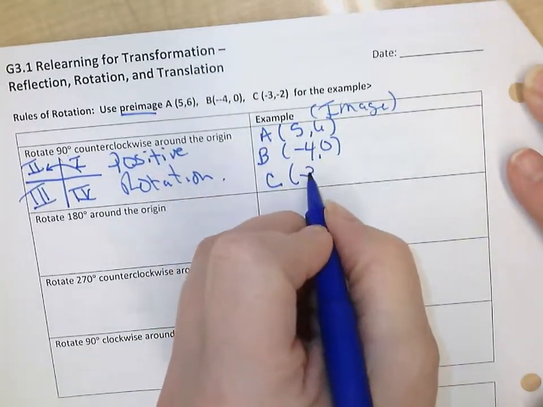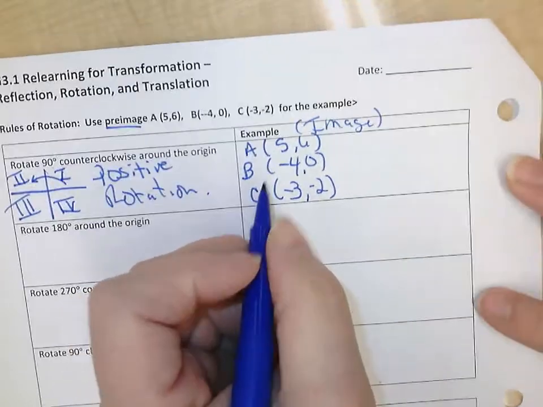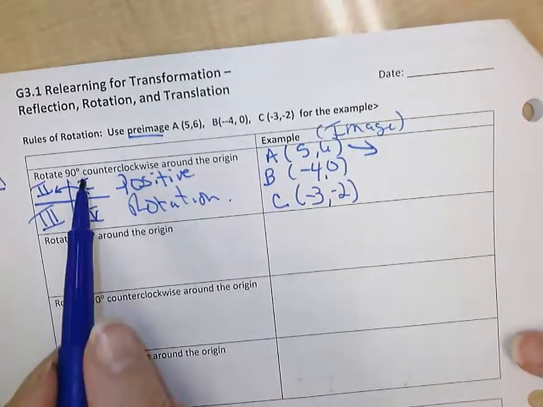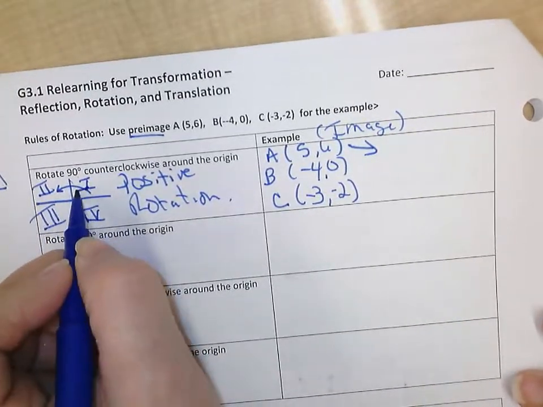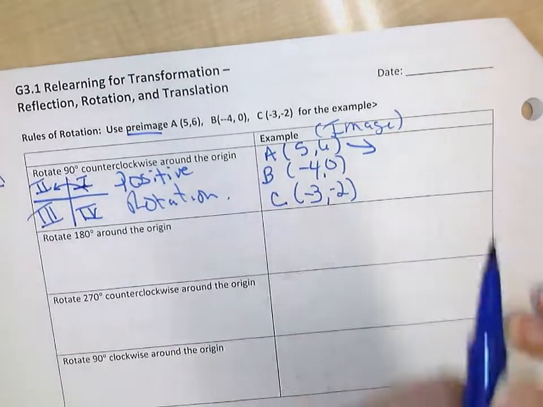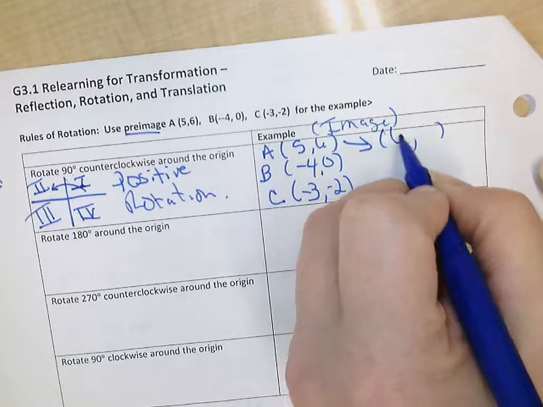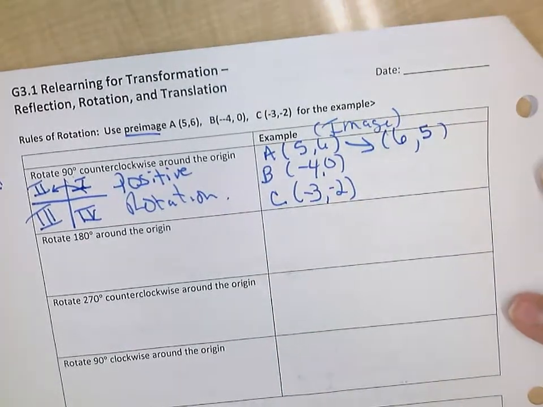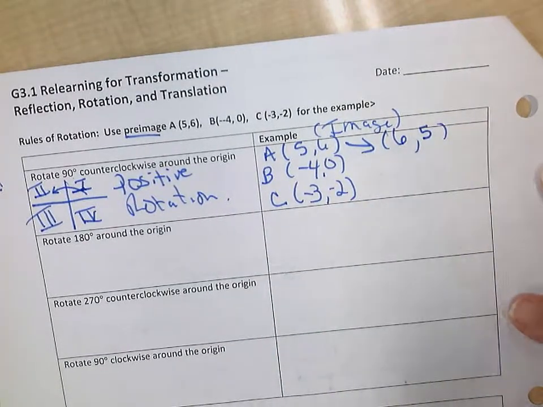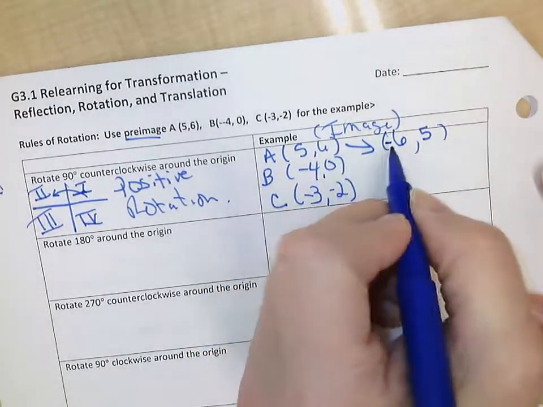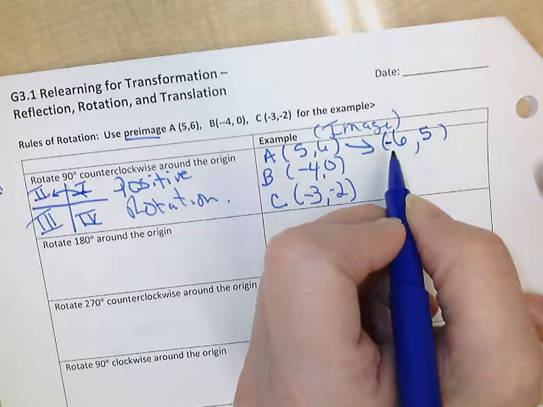And -3, -2. And the way it works is if you're going from the first quadrant to the second quadrant. We did this in class where we investigated it, but I'm going to tell you it here: we are going to take the X and the Y and exchange them. They're going to change places. And then the first one becomes the opposite sign of what it is. That's probably a better way to say it.